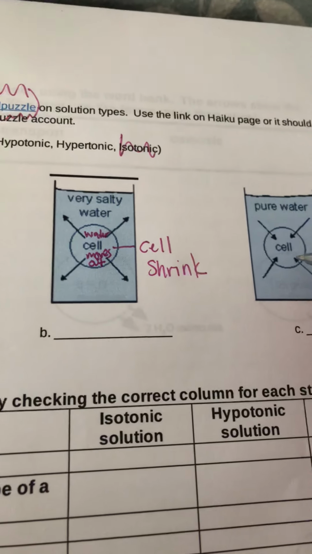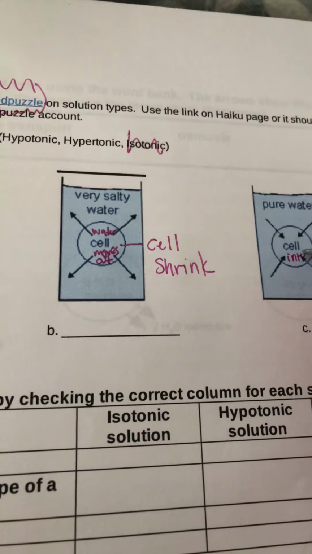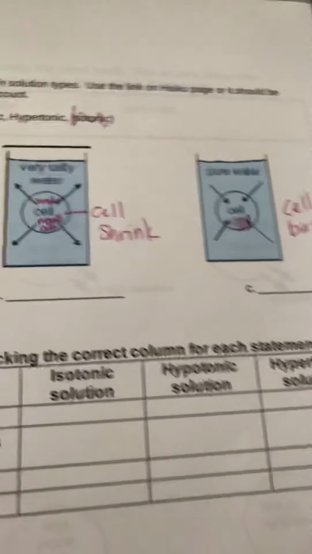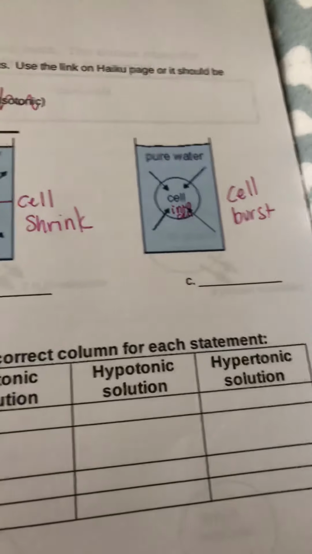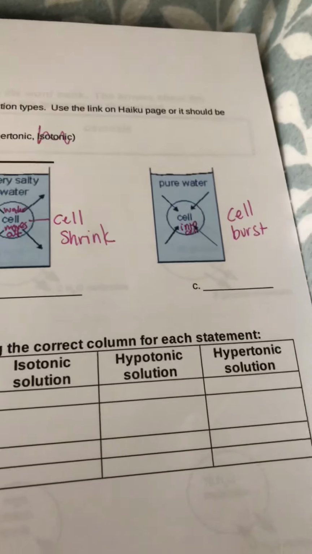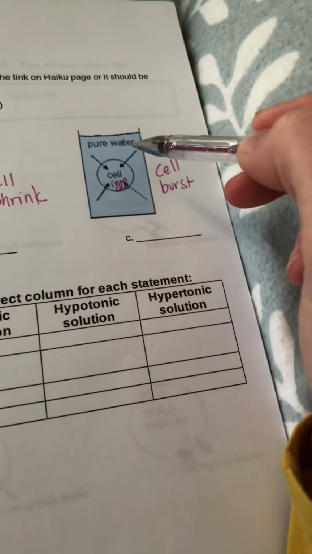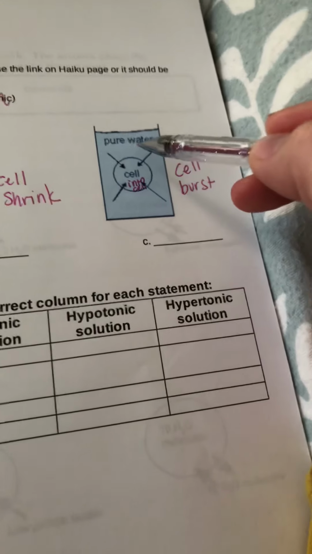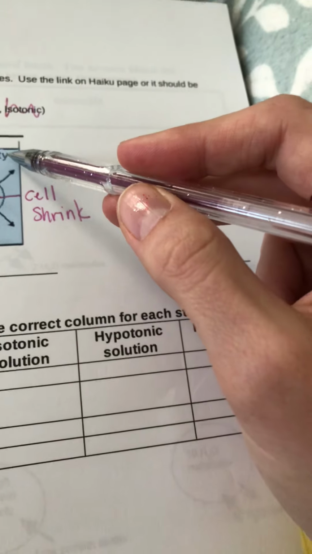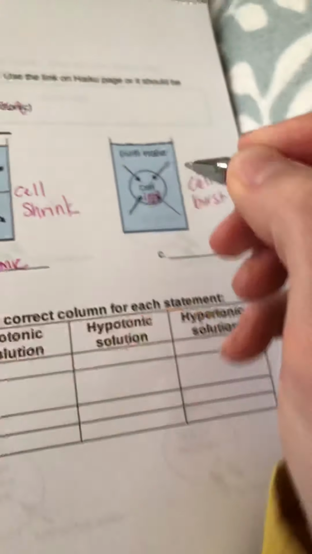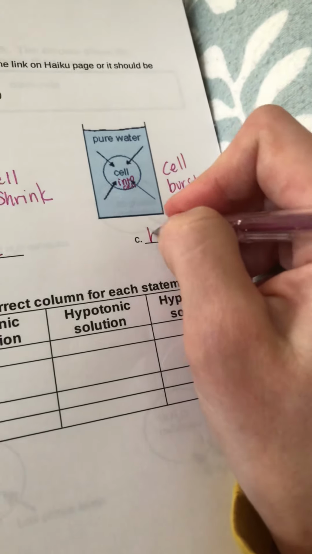This one, water is moving into the cell. So now I need to compare it to the outside environment. The outside environment, it tells you, is very salty. This one is not salty, it's pure. So when I look at this solution, very salty is going to be hypertonic. Not very is going to be hypotonic.